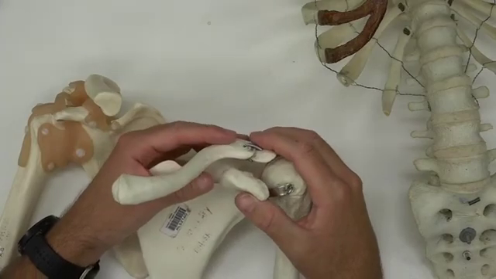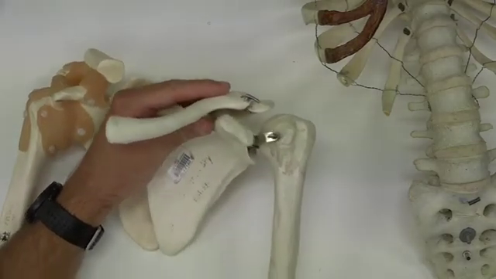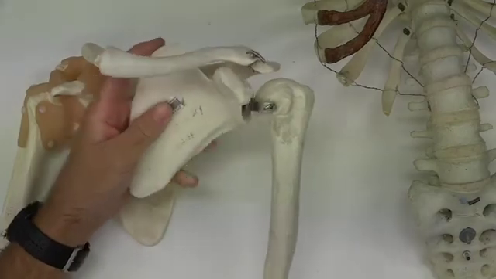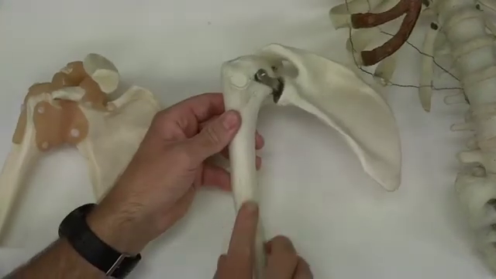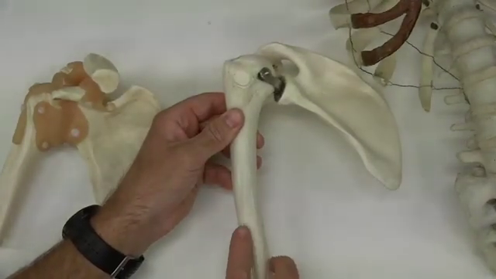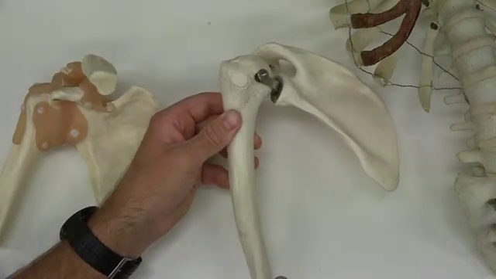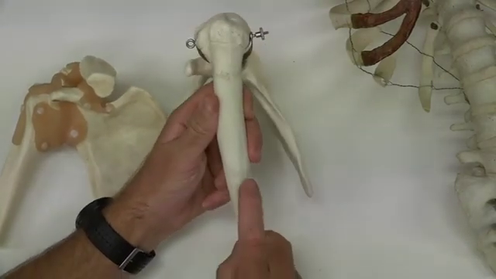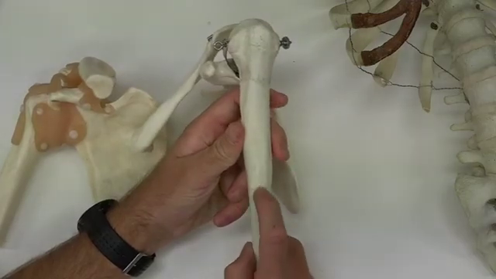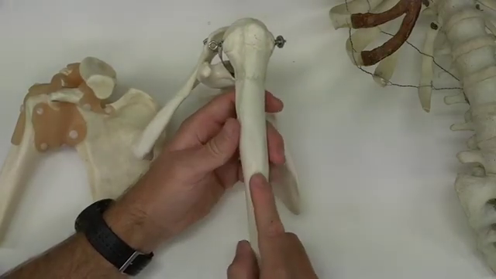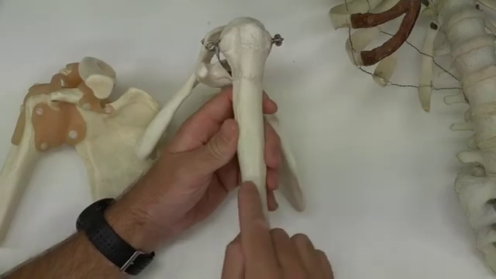Okay. If we consider some other features on the humerus, what we have here on the posterior aspect is a structure we call the radial groove. And the radial groove is where we would have a nerve go, and we'll talk about that later. And then there's a bony prominence here we call the deltoid tuberosity, and that's where your deltoid muscle would take attachment.